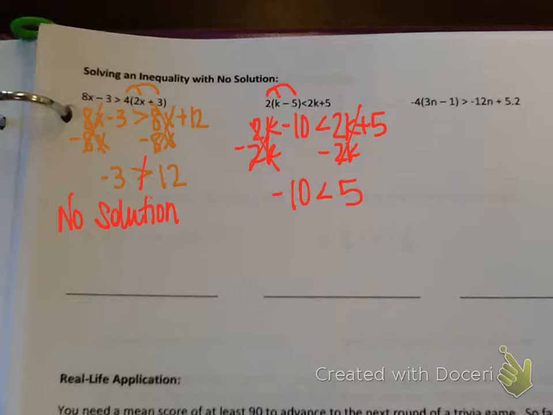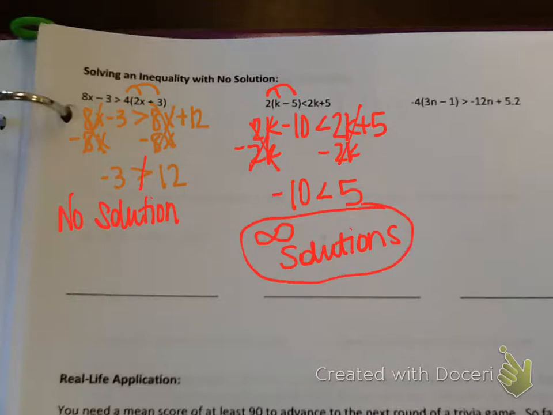This is true. Negative 10 is less than 5. So there would be infinite solutions. No matter what number I fill in for k, it'll come out correct because negative 10 is always going to be less than 5.